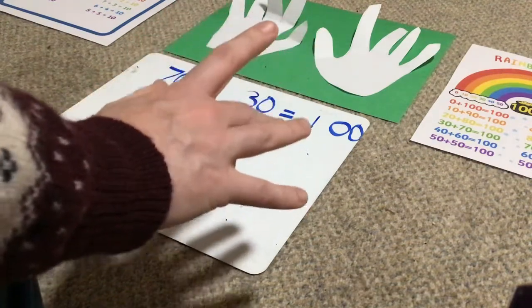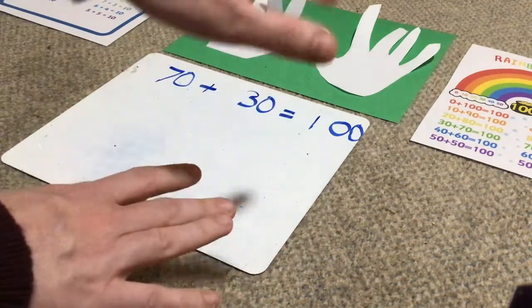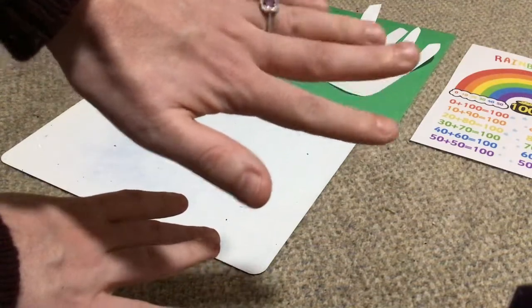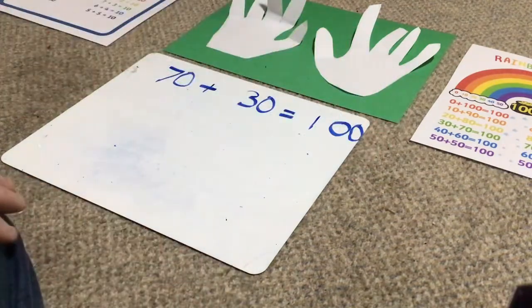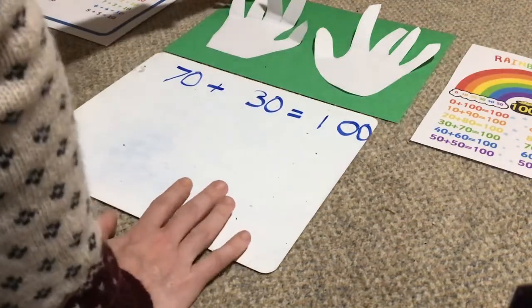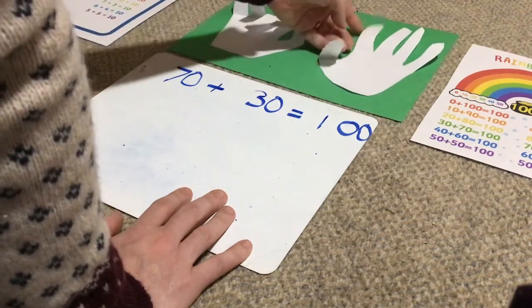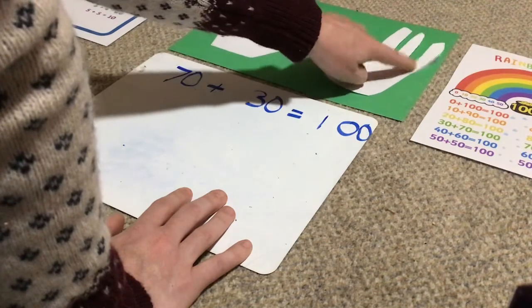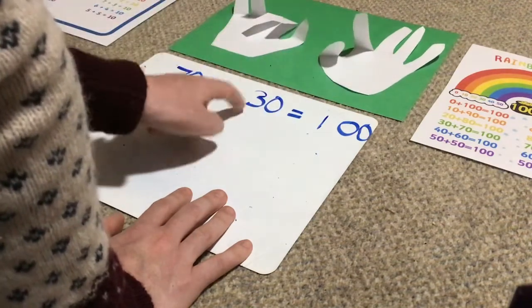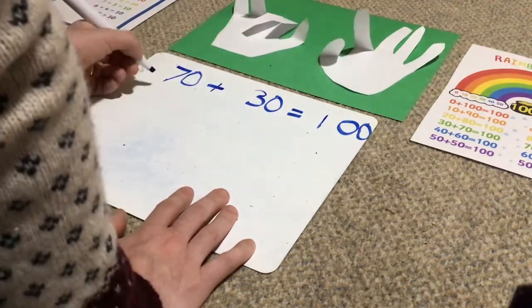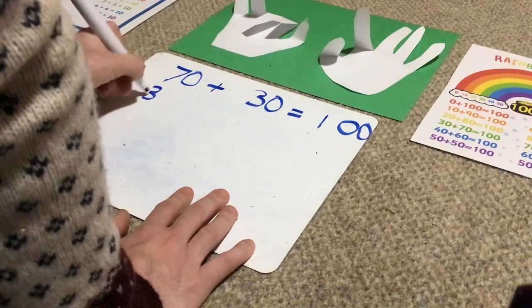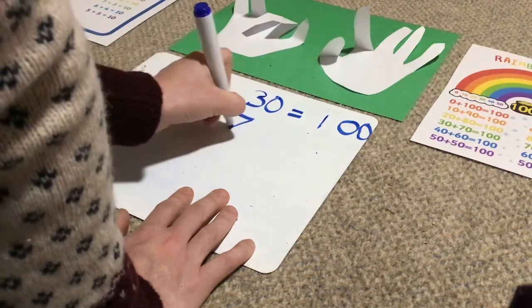10, 20, 30, 40, 50, 60, 70, 80, 90, 100. Okay, so let's check it. 10, 20, 30, 40, 50, 60, 70. Yes, I have 30 left, so I know that 70 and 30 make 100. I can write it the other way.